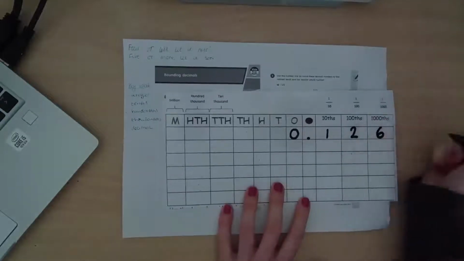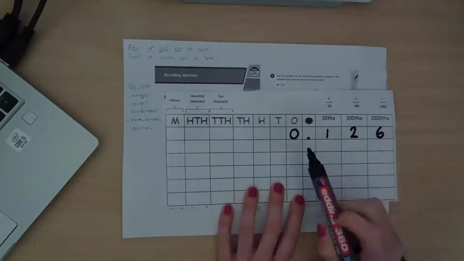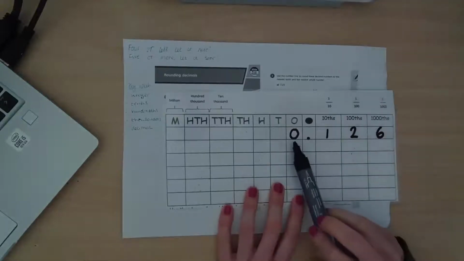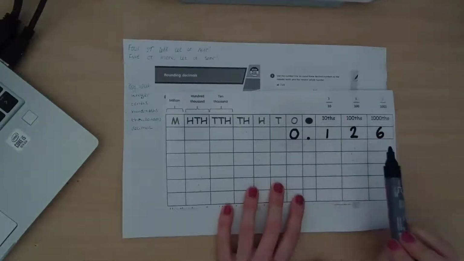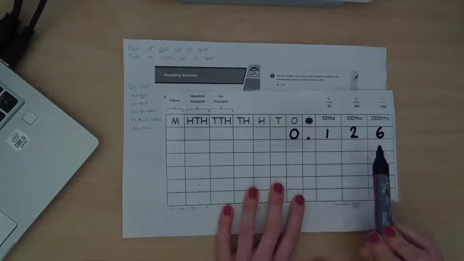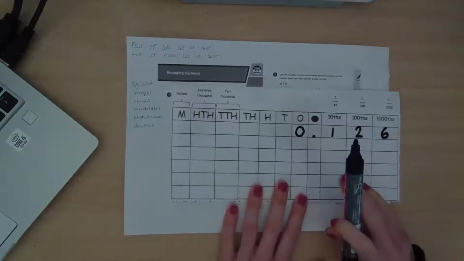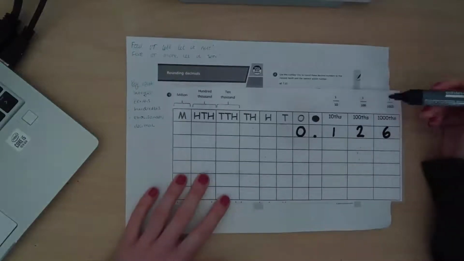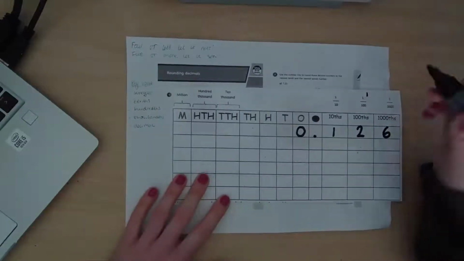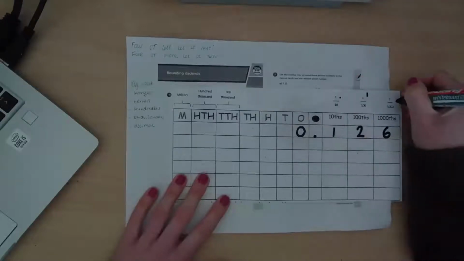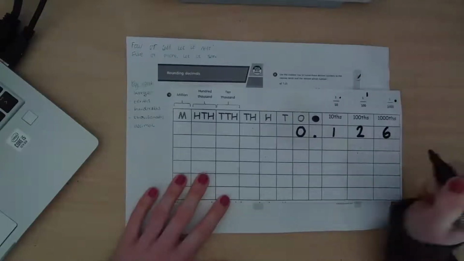When writing decimals or reading decimals, children need to remember to say 0.126. It's not 126. We need to make sure that we say 126. So we've got our hundredths column in the middle, our tenths column here, and our thousandths column here.